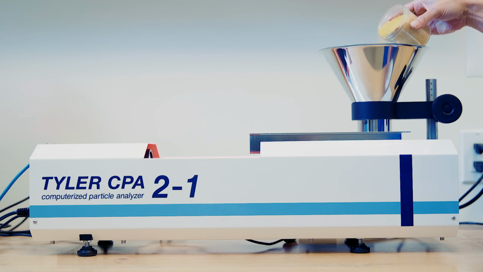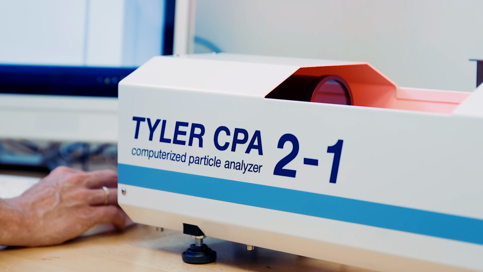To comply with your particle analysis standards, it is recommended that you keep a stack of master test sieves and test your material monthly. The correlation of these results will allow you to check the accuracy of your dynamic image analysis system.